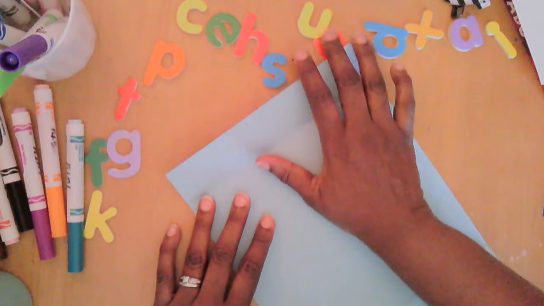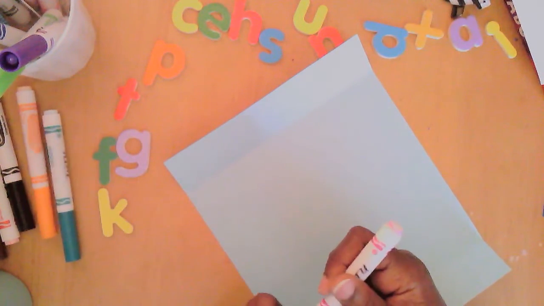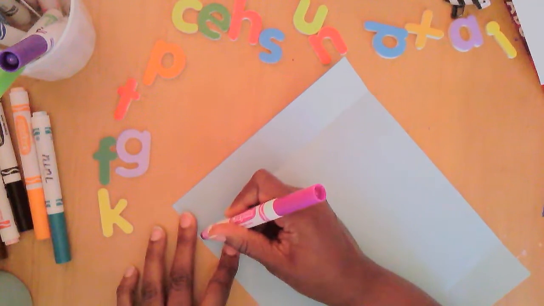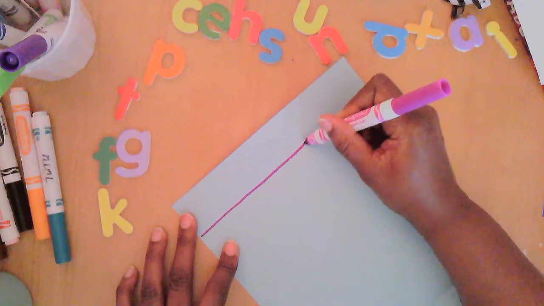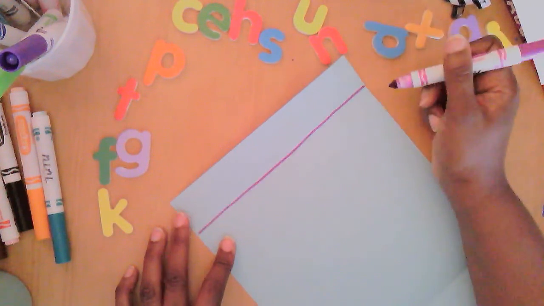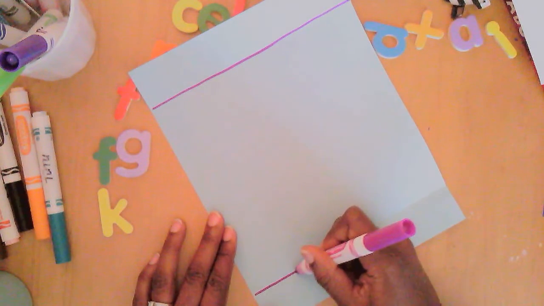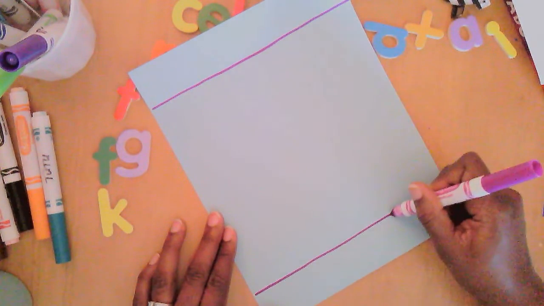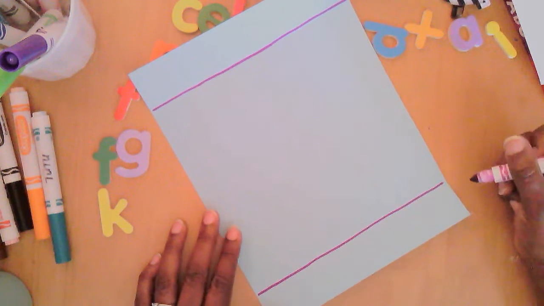So let's get ready. I'm going to trace on this fold so I can tell where the space is I need to use to write letter S above, and then I'm going to trace this line here so I can see where to write lowercase s below.